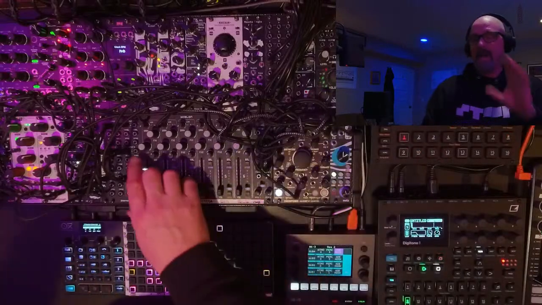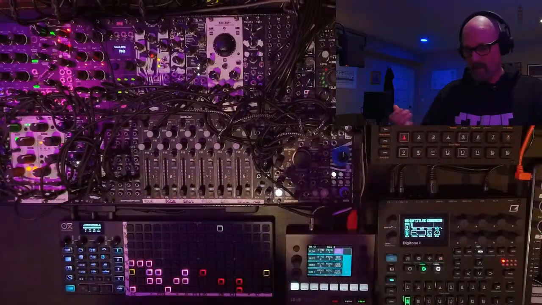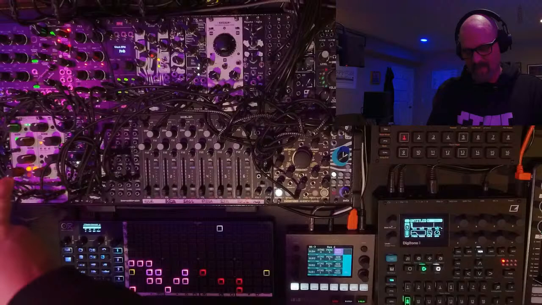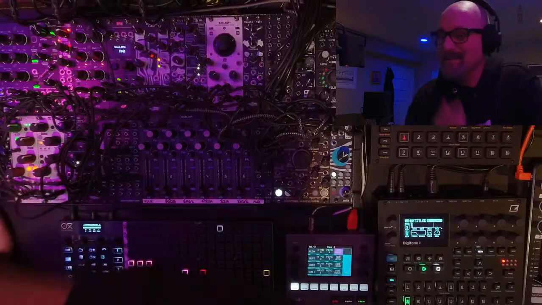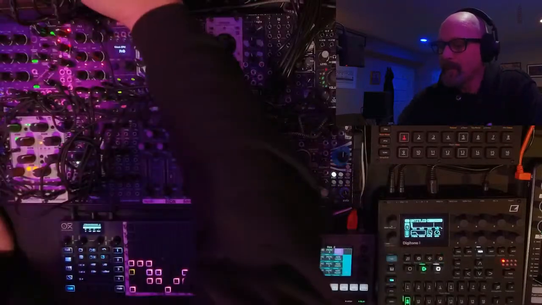So anyway, yes, I did have a Rhythm. I loved it. I still love it. Still my favorite drum machine ever. But this is my favorite kick ever. So that's why I use this now.